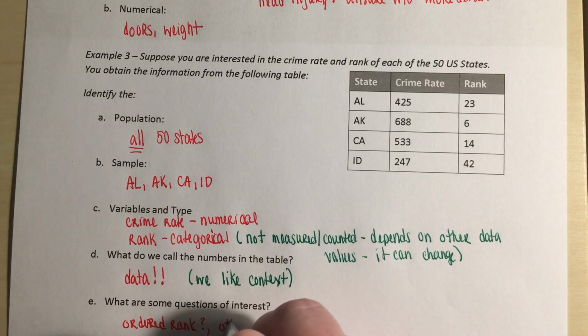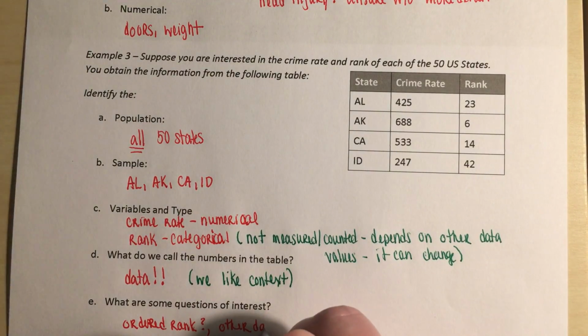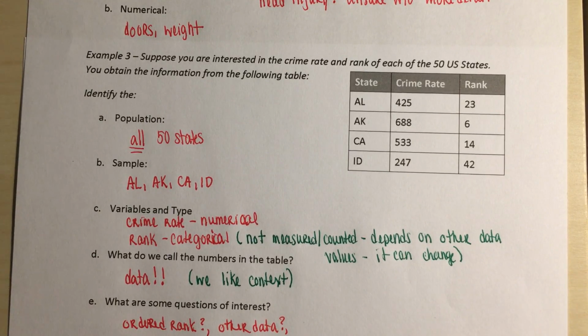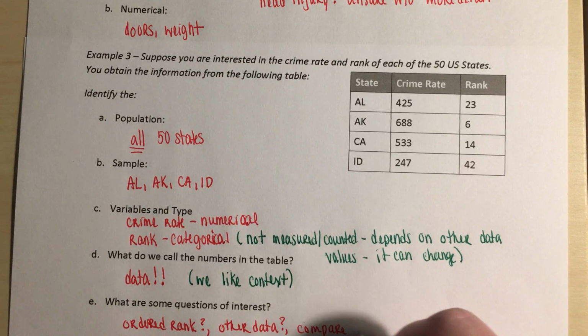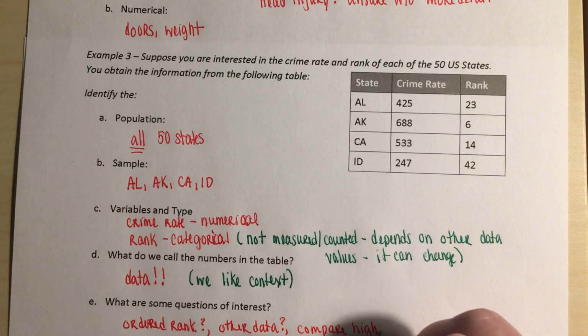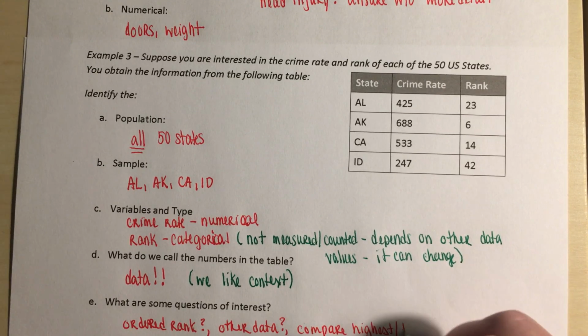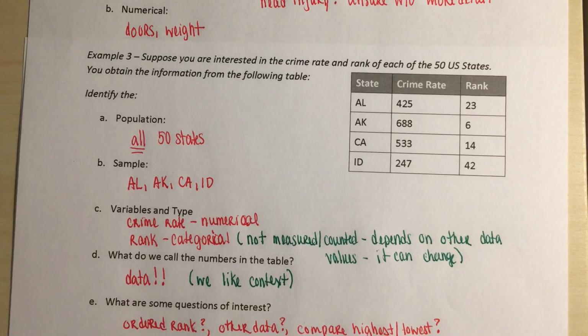What other data was obtained in the survey? We could compare the highest and lowest. Really, we could do a bunch of different things with this type of data set.